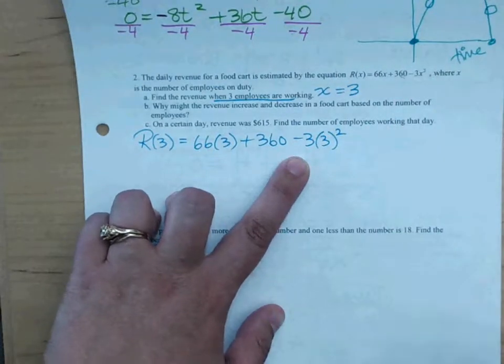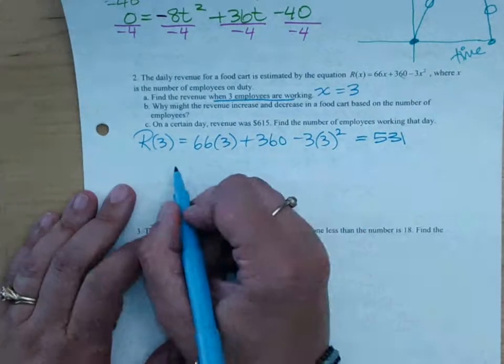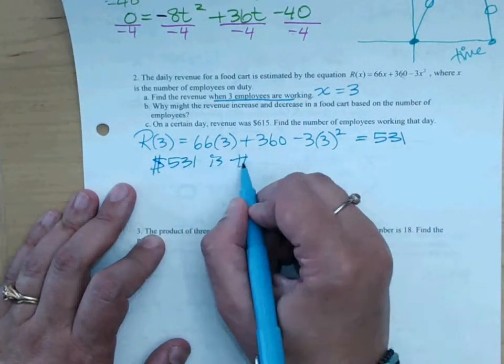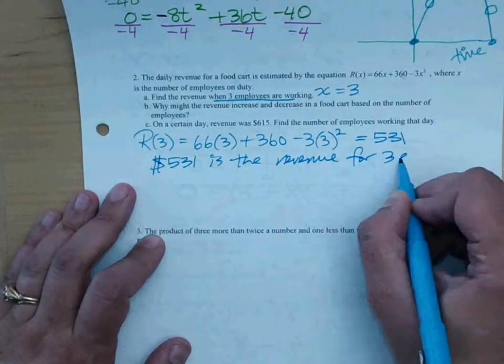And we get 531, right? So 531 is the revenue for 3 employees working.